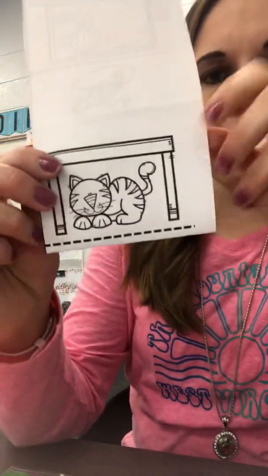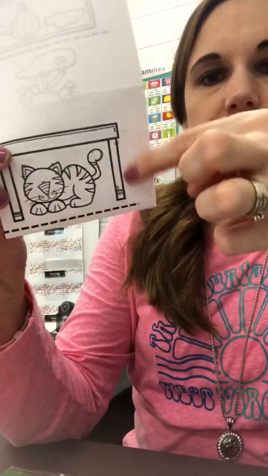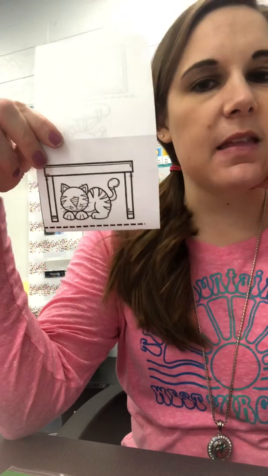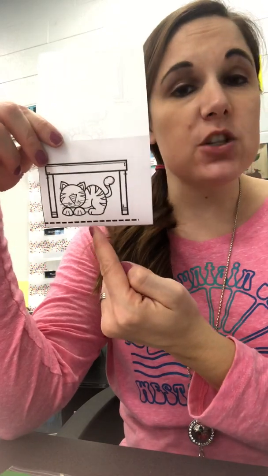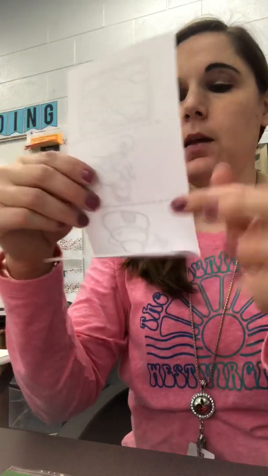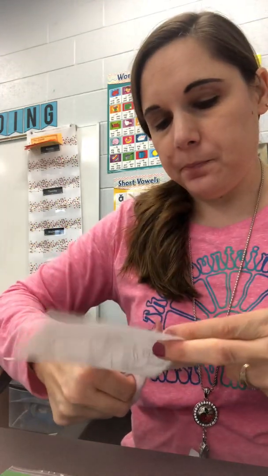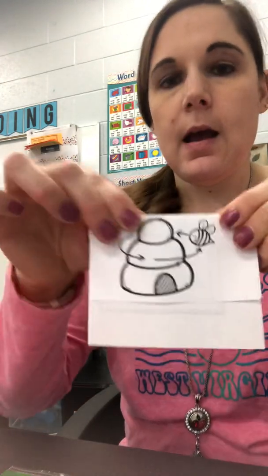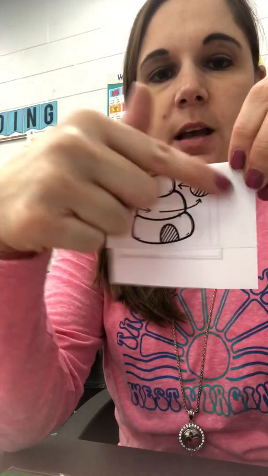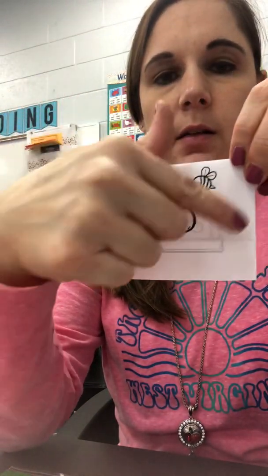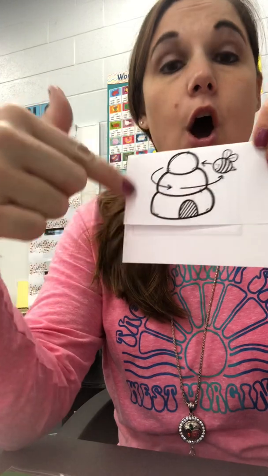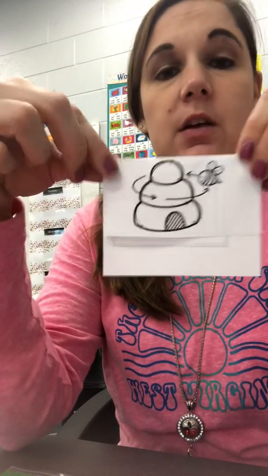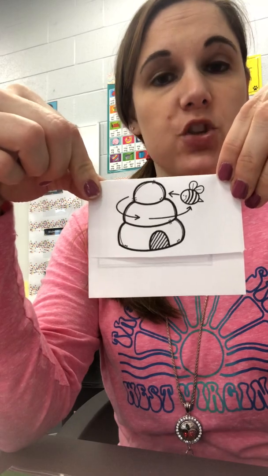If you look at this picture, I see a picture of a cat and I see a picture of a table. Can you tell me a preposition or a word that would describe the cat and the table? We could say the cat is under the table. So our preposition word would be under. Okay, let's look at this one. I see a bee and I see arrows, meaning that it is traveling about this hive. So we could say the bee is buzzing around the hive. So the word around could be our preposition.